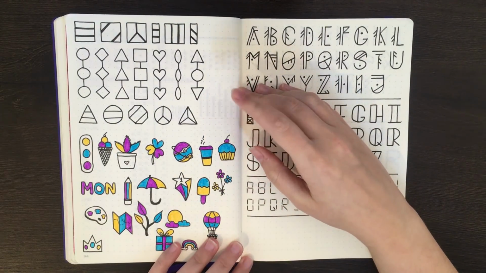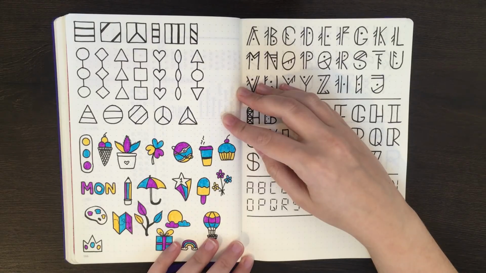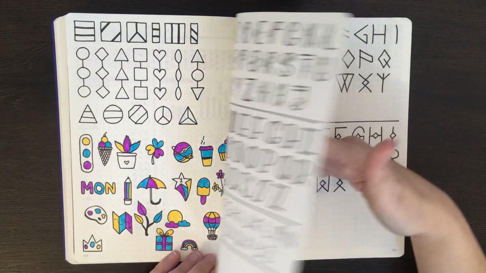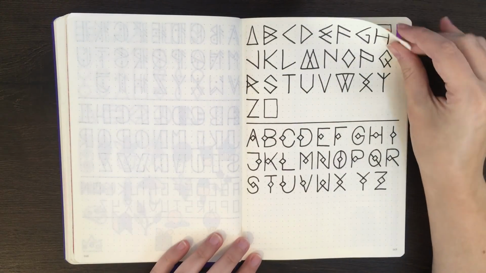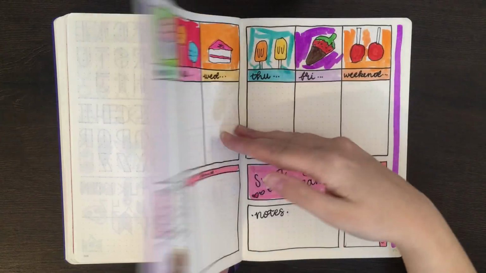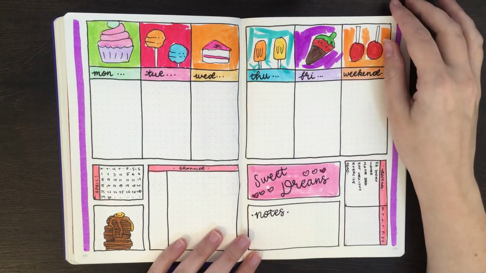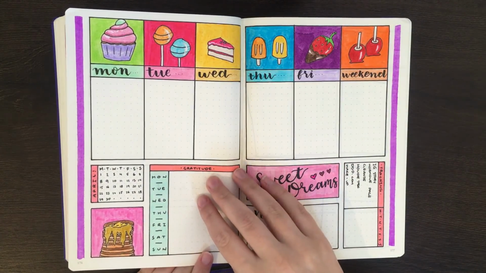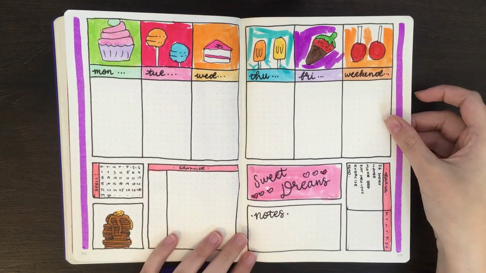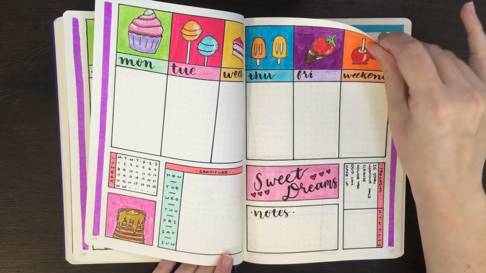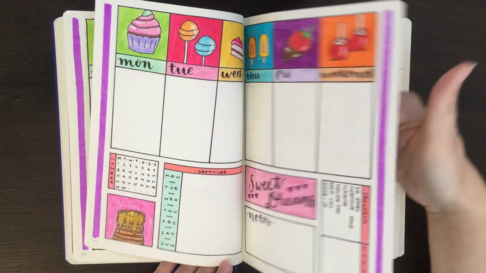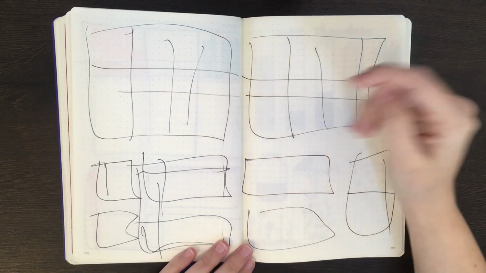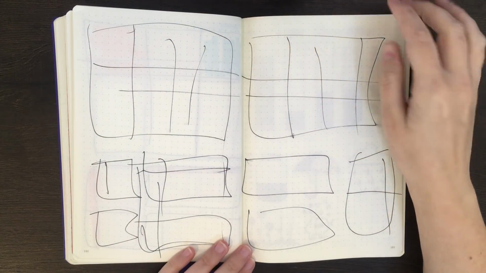I had a video for trackers of some description, and a video for different non-calligraphy style fonts. In this one, I was trying to recreate this spread here with decreasing amounts of time. So we had this one, this one, this one, and this one. That was a lot of fun, actually.